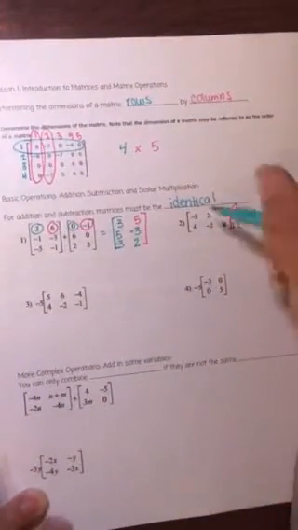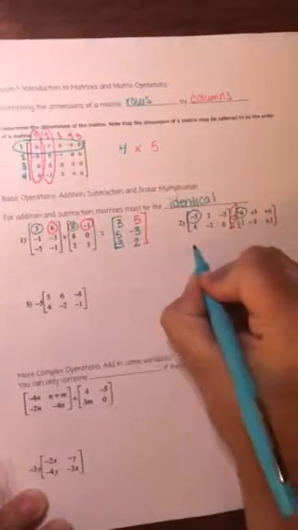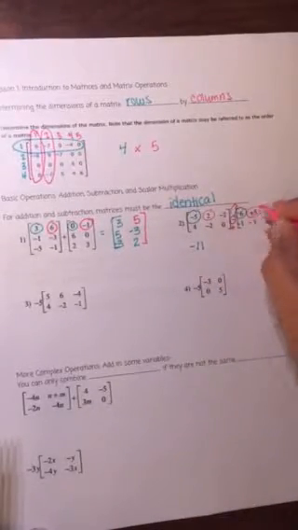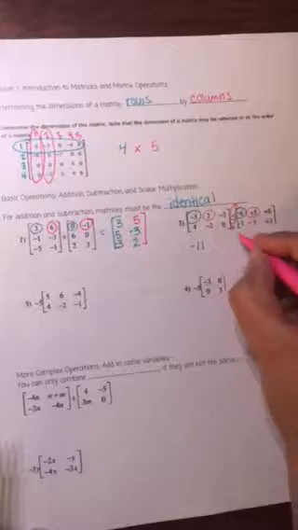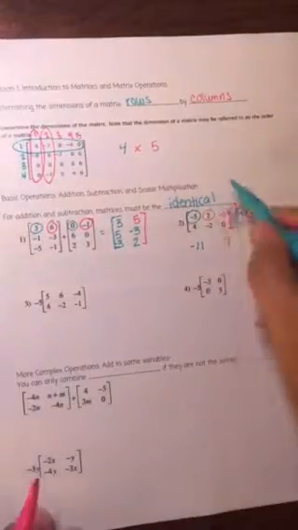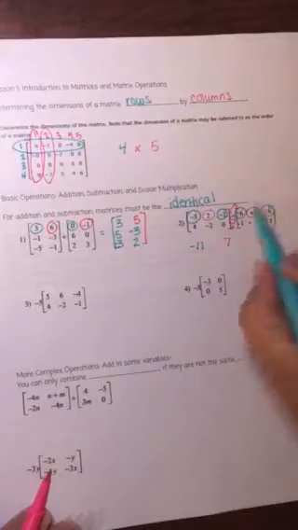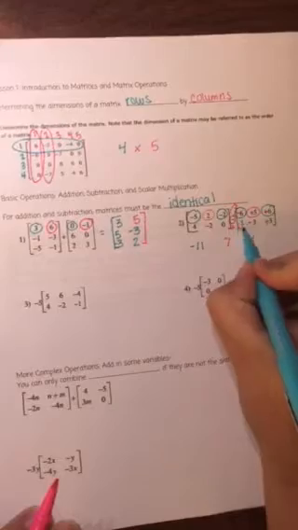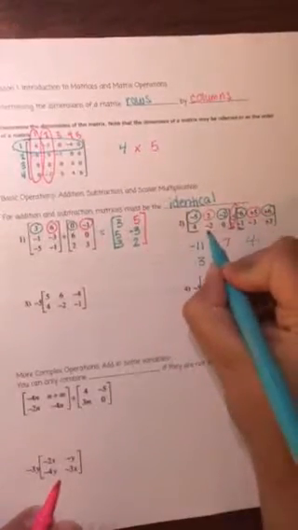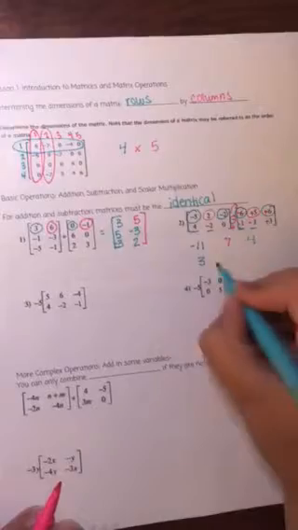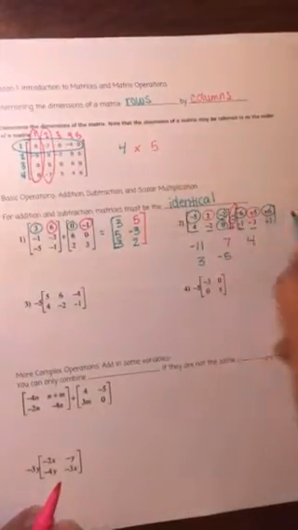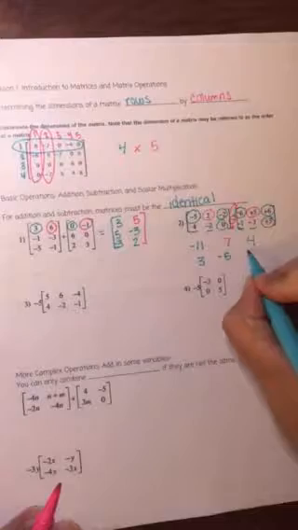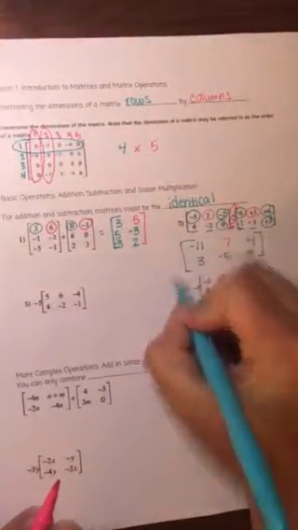So my top left in both go together. So negative 5 and negative 6 is negative 11. Then I move across to the next one. In the top middle for both, 2 plus 5 gives me 7. Top right. Negative 2 and a positive 6 gives me 4. Move down to my bottom row, 3. In the middle, I have negative 2 and negative 3, which is negative 5. And then the last one is 0 plus 3, which gives me 3. And just remember to put your answer into a matrix.